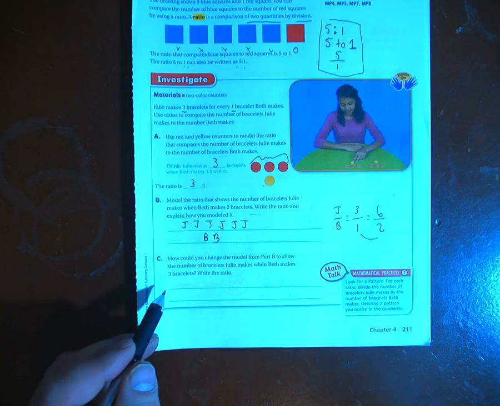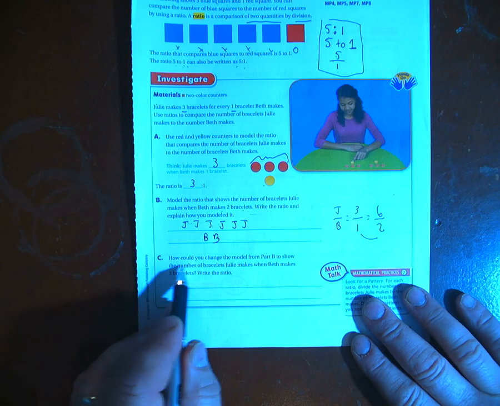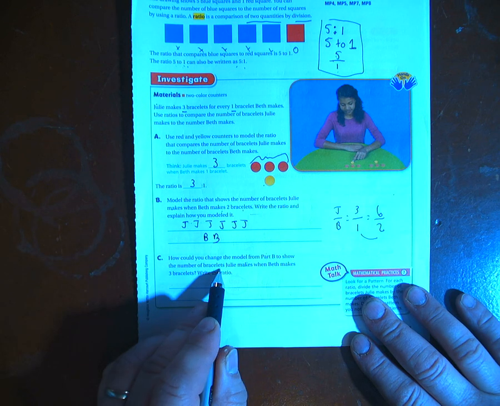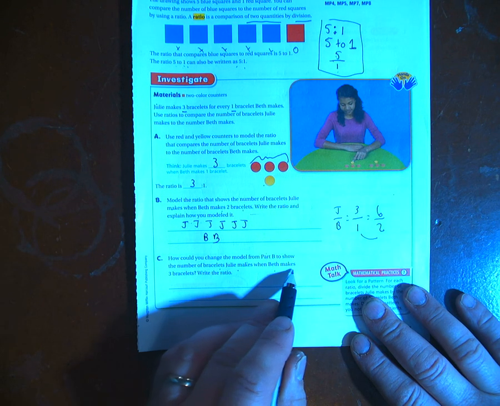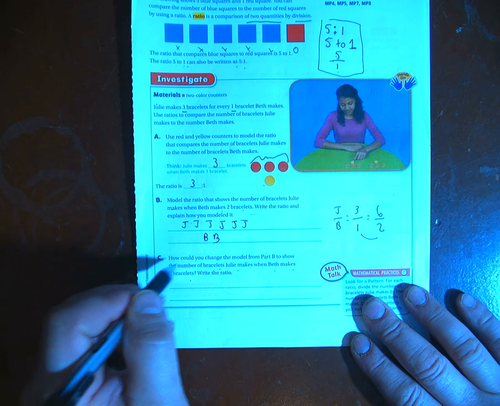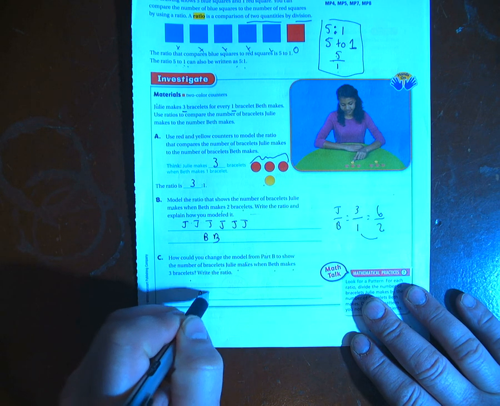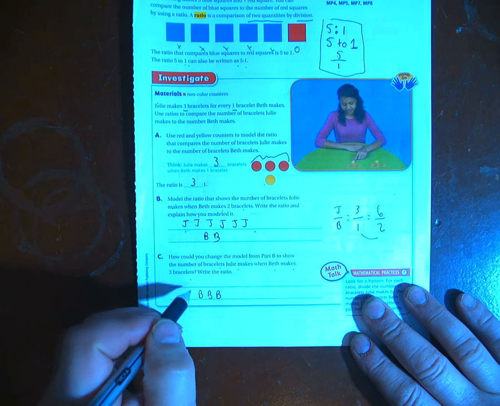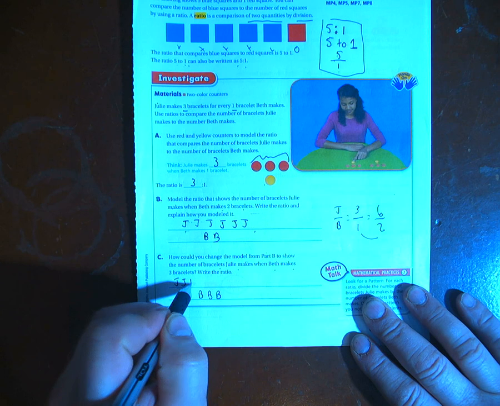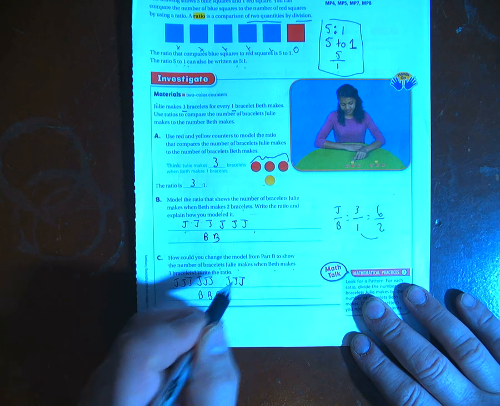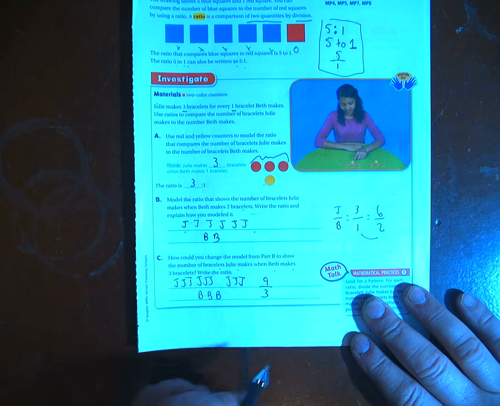The next part is, how could you change the model from part B to show the number of bracelets Julie makes when Beth makes 3 bracelets? So if Beth makes 3, that's an additional 3 for Julie. So now it would be 9 to 3.